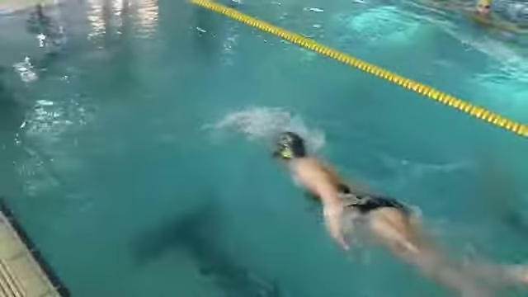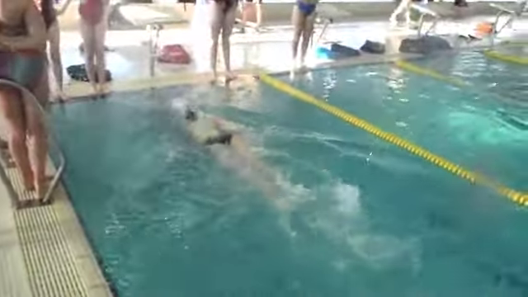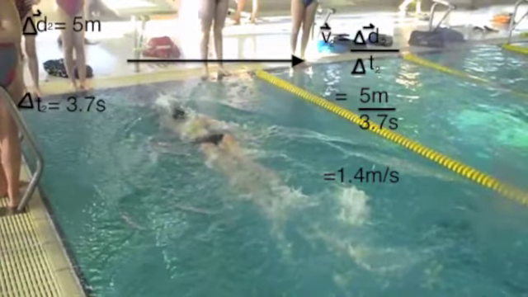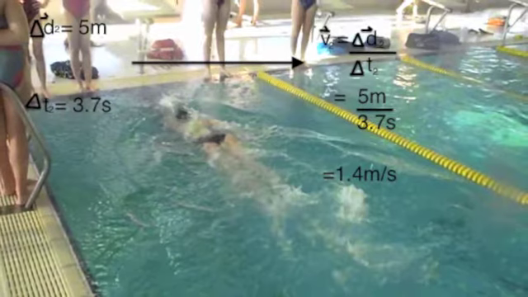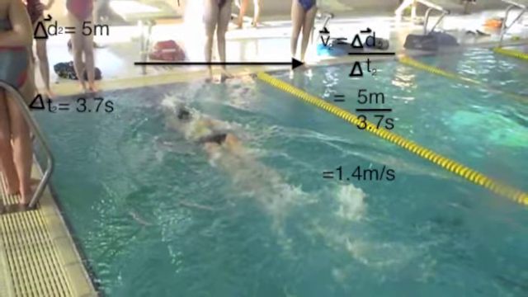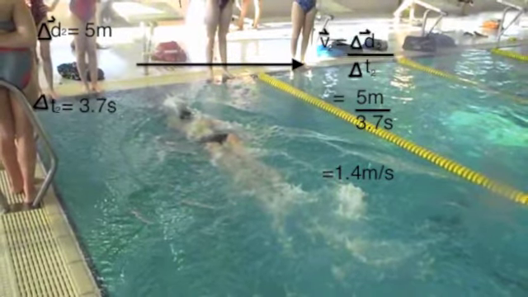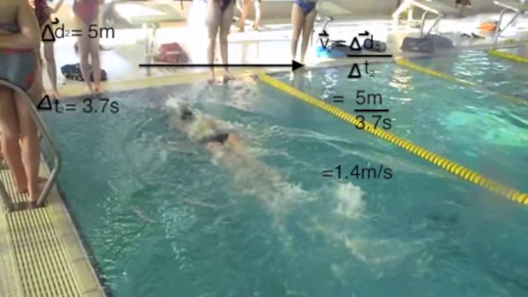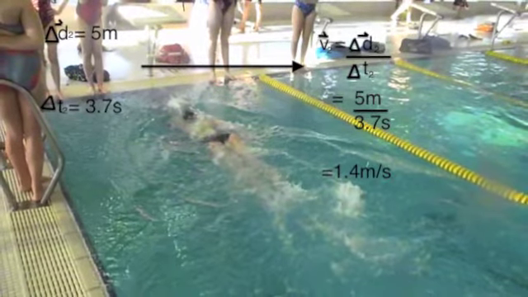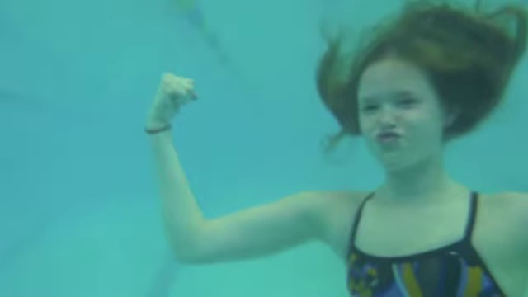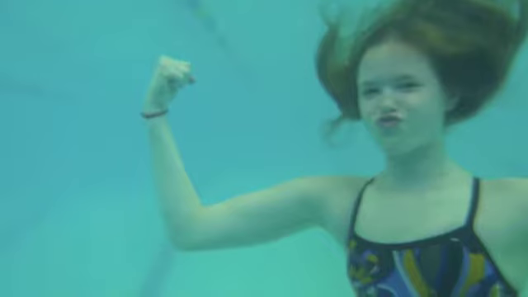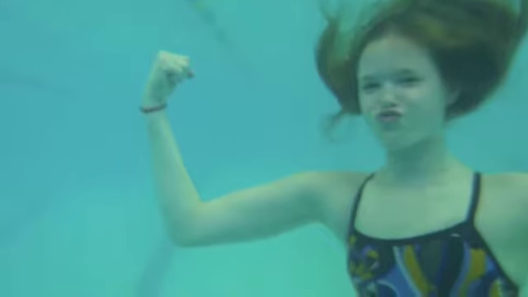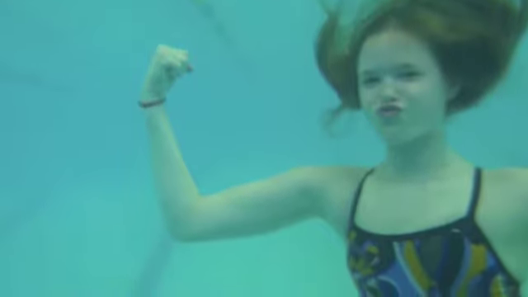To find Chloe's final velocity, I timed how long it took her to travel from the flags to the wall, where the displacement is 5 meters. I then divided her displacement of 5 meters by the time it took her to travel that distance, and found her final velocity to be 1.4 meters a second. Since Chloe's final velocity was 1.4 meters a second and her initial velocity was 1.3 meters a second, it can be determined that her max speed was her final velocity of 1.4 meters a second.